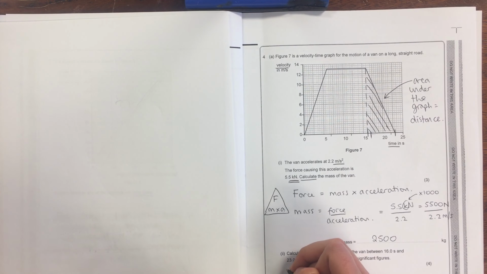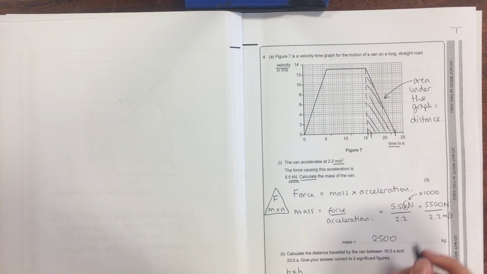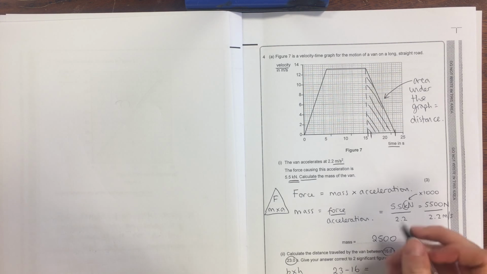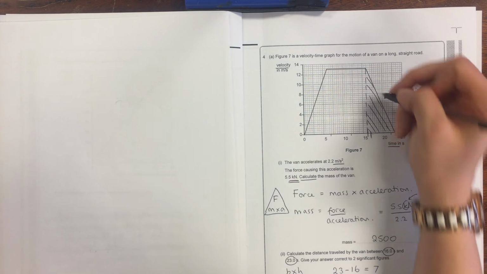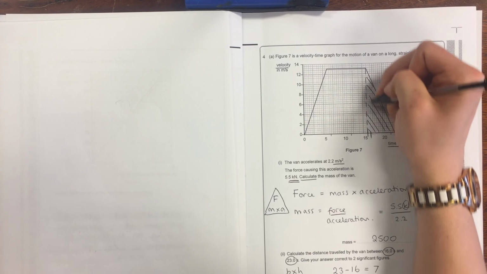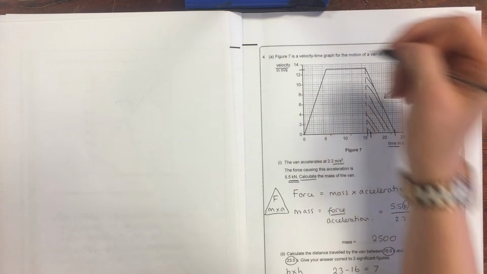So triangle is just base times height divided by 2. Now the base of that triangle is the difference between 16 and 23 seconds. So 23 take away 16 equals 7. And then my height is from 0 up to 13.